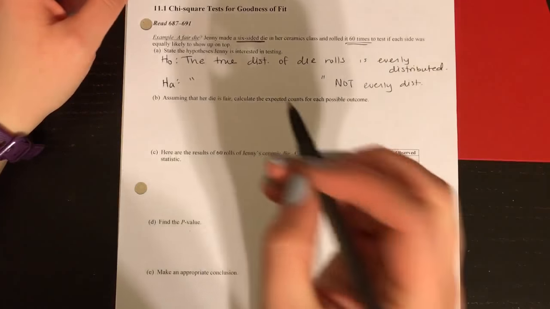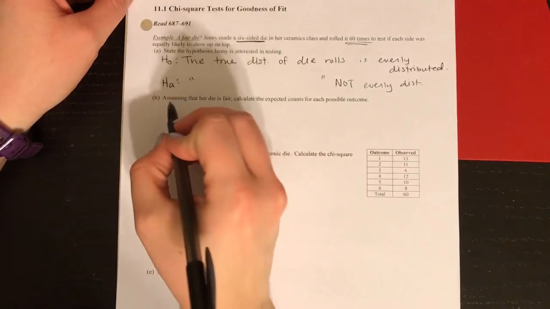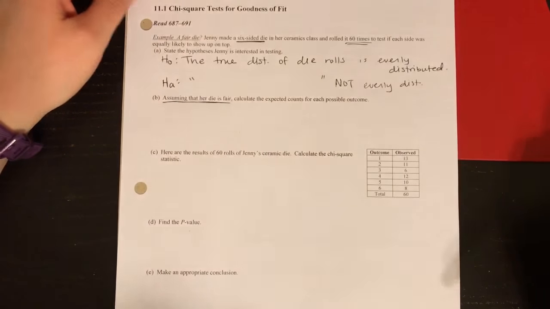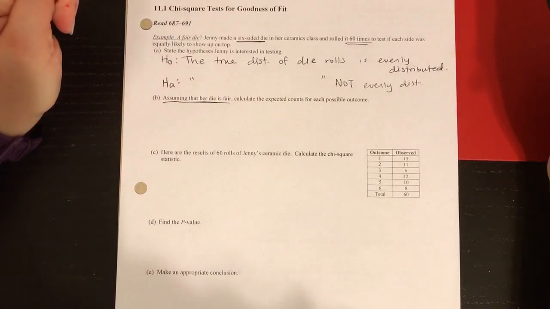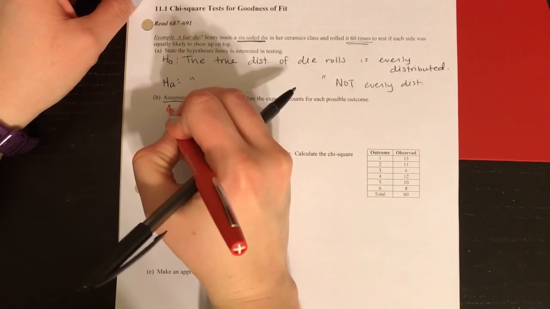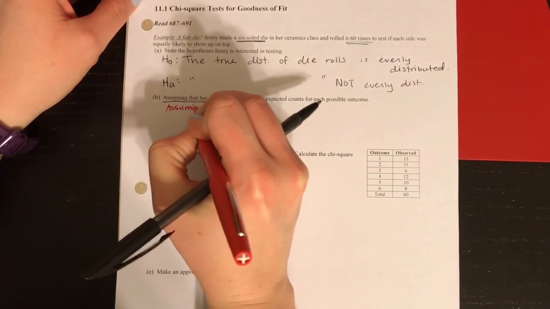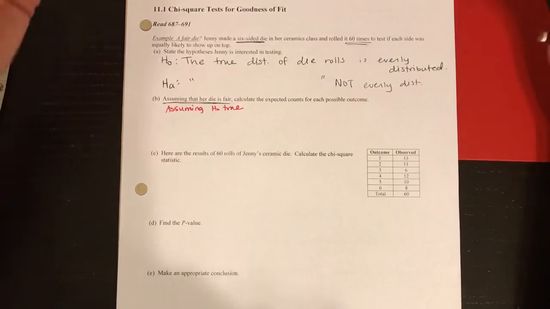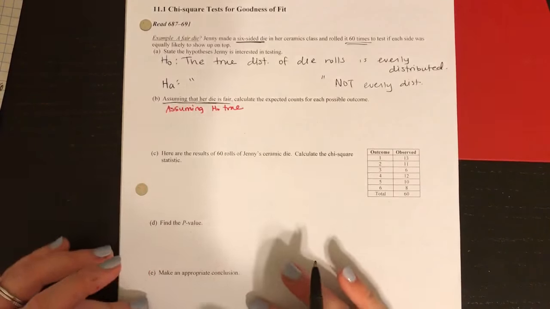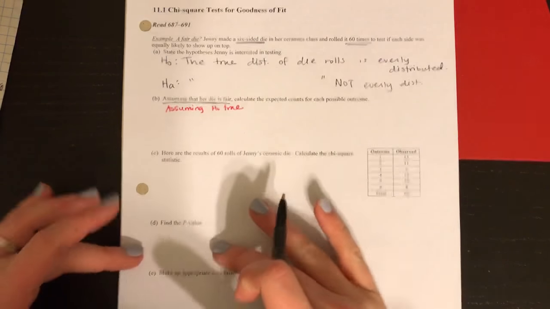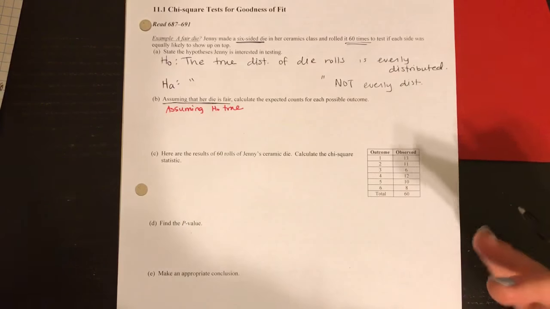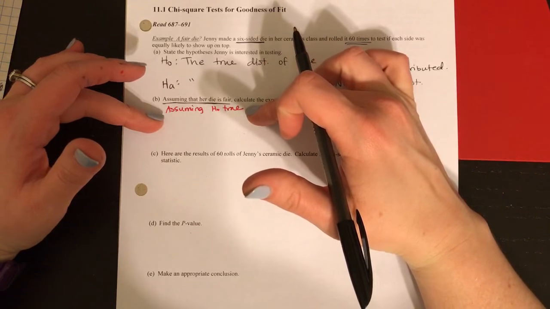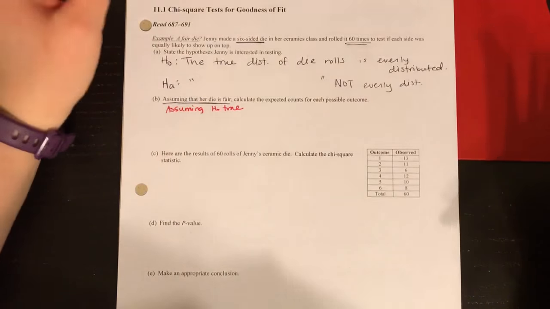Okay, so here's the next part. We're going to do our expected counts. I want to point this out: assuming that her die is fair, think about the hypotheses. That's another fancy way of saying assuming the null is true. I want to point that out because we're going to eventually get a p-value and make some sort of conclusion based off of it. And with the p-value, every time I've asked you to interpret, it's always based on the null being true. The idea of innocent until proven guilty. So just want to point that out in the wording there.